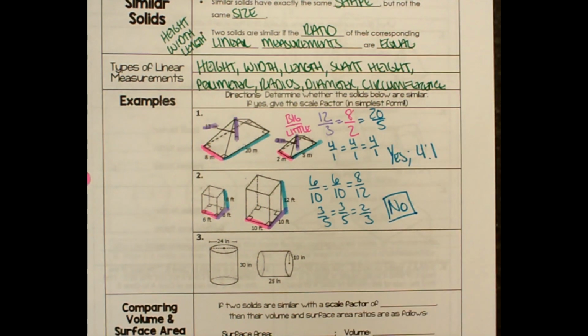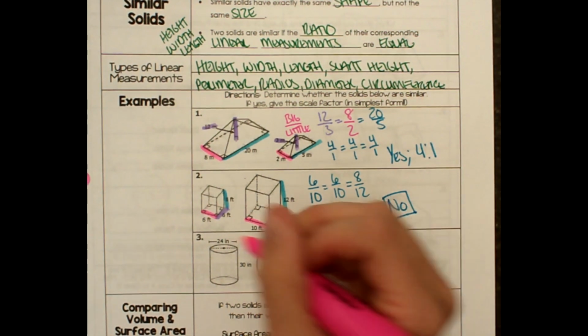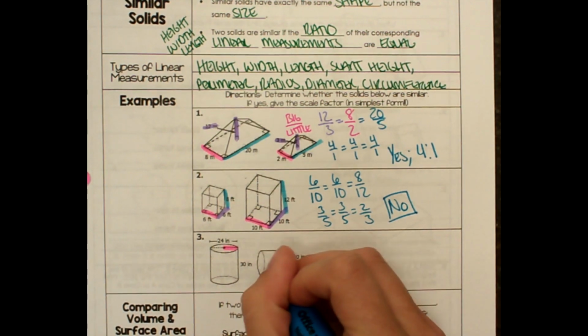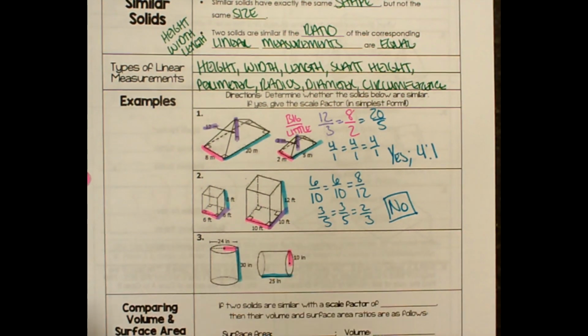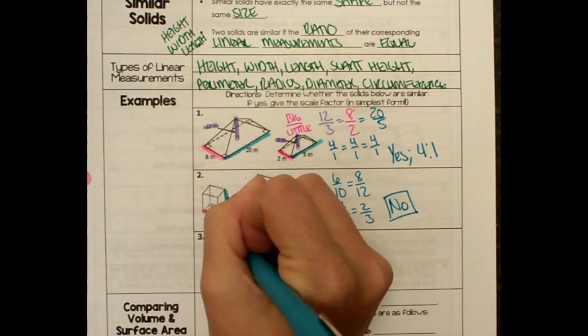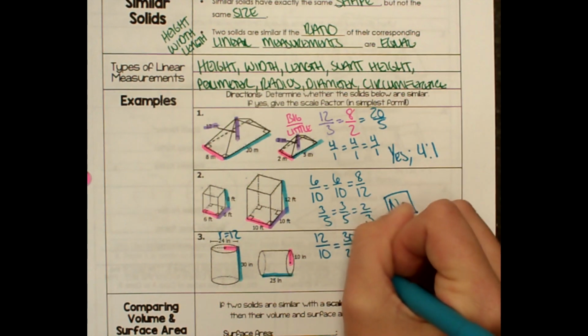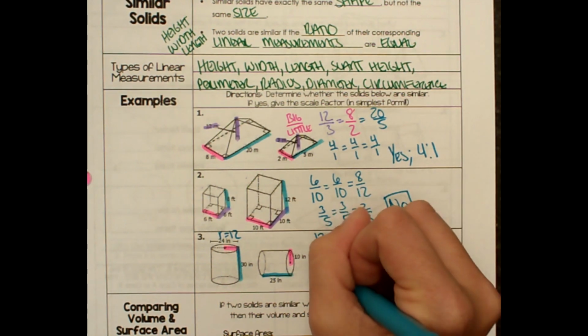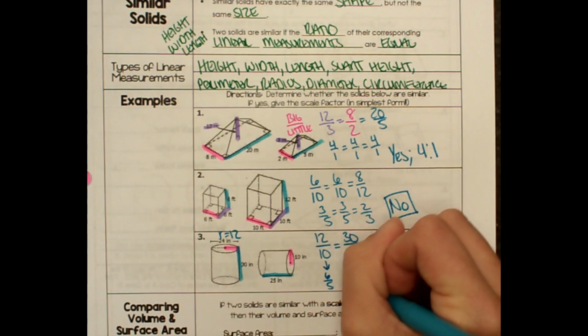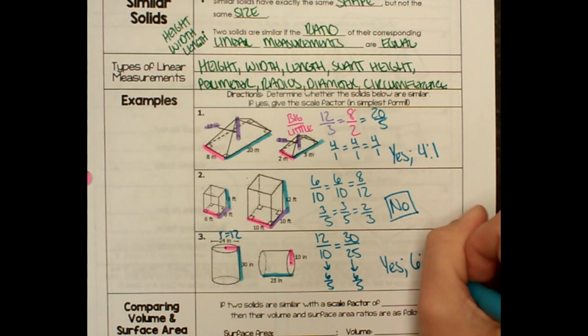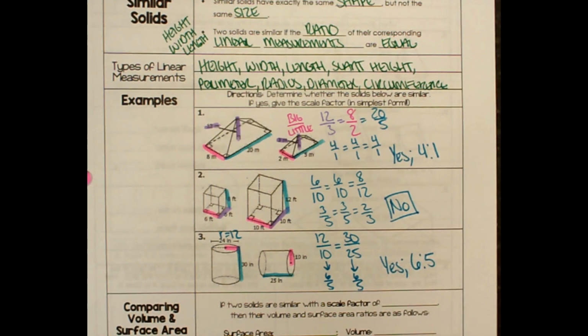Looking at our last one, number 3. This one gives us our radius, so on this one we'll find our radius. And then it gives us the height, and we'll have the height. So if we go big to little, on this one our radius is equal to 12, so we'll do 12 over 10. Then we have 30 over 25. So this one reduces to 6 over 5. This one reduces to 6 over 5. So yes, this one does too, and our scale factor is 6 to 5. Okay, so that's how we tell if they are similar.